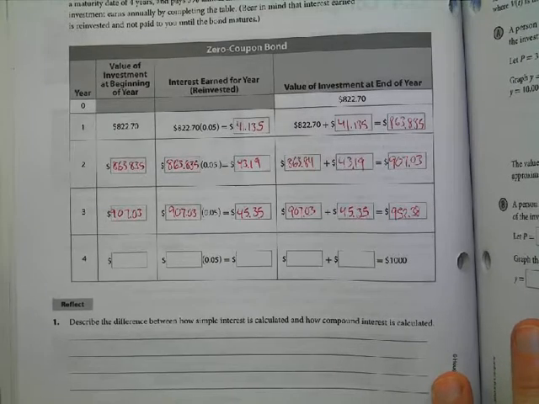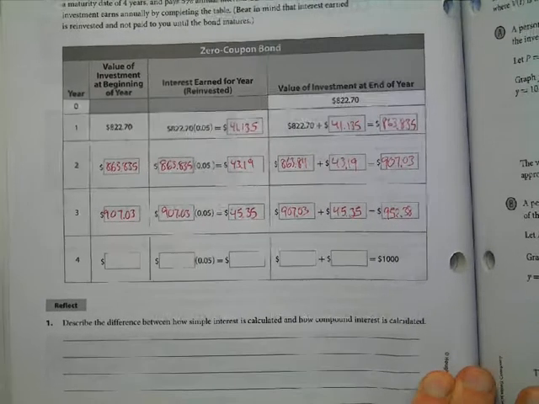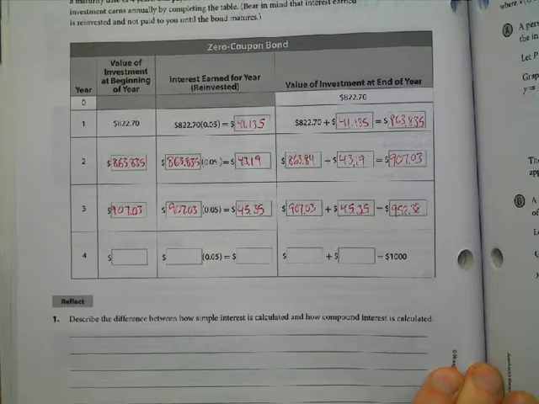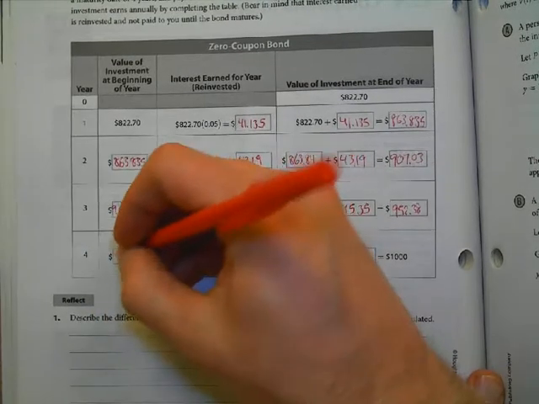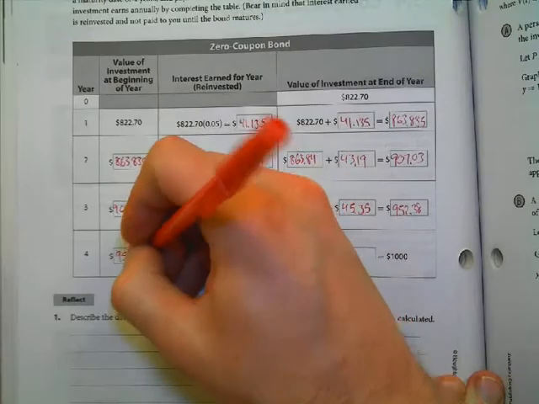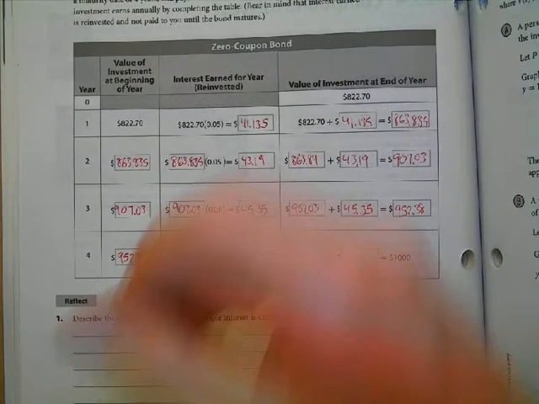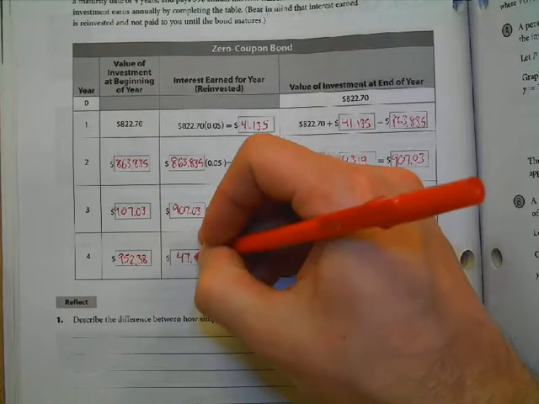All right, so now we're at 952.38 for the end of year 4 here. Okay, we'll multiply that by 0.05 to get 47.62. 952.38 gets multiplied by the 0.05. Get 47.62.